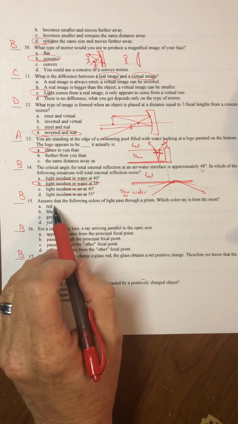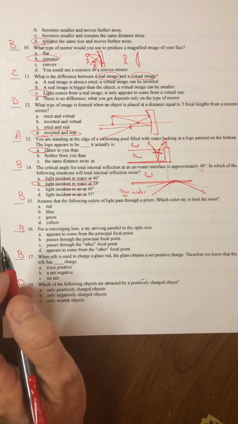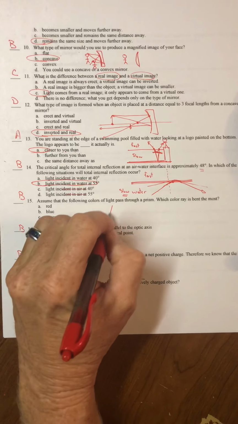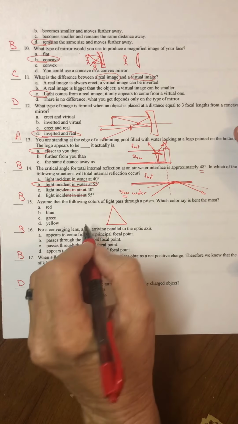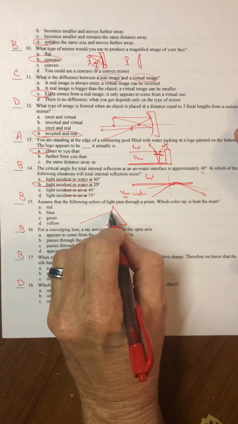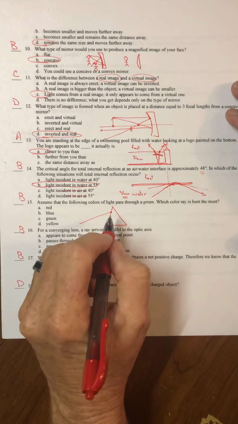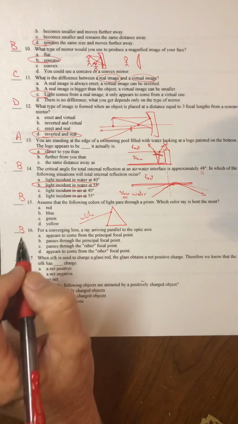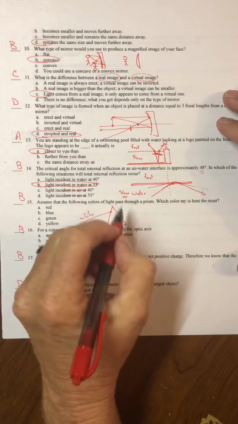On to 15, assuming that the following colors of light pass through a prism, which light wave is bent the most? And so if you saw my little experiment, if this is white light, so it has all the colors, the violet travels the slowest, and it's the change in the speed as you go from air to the prism that's going to bend the most.